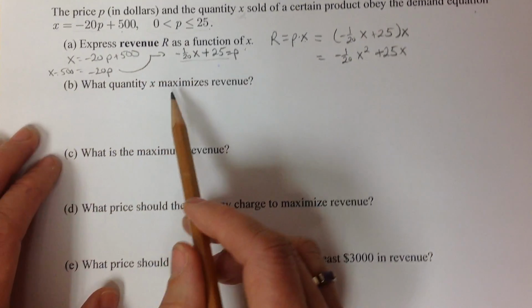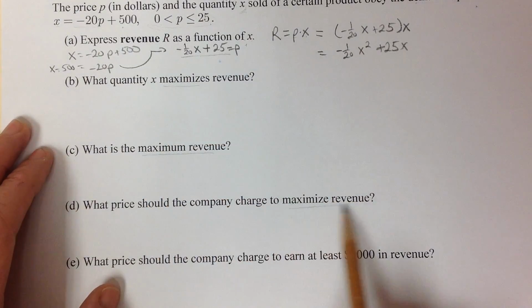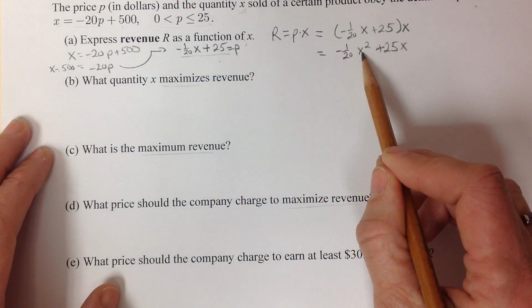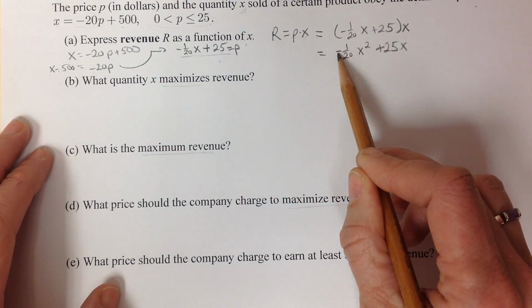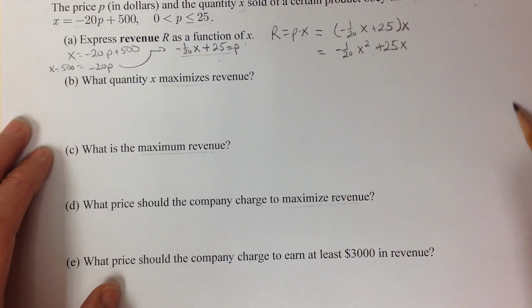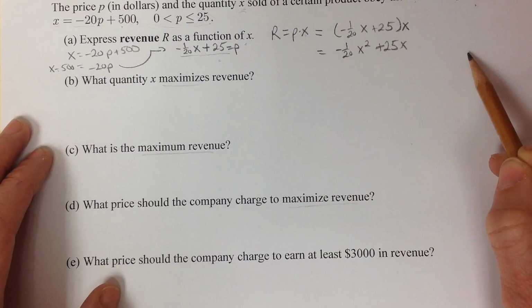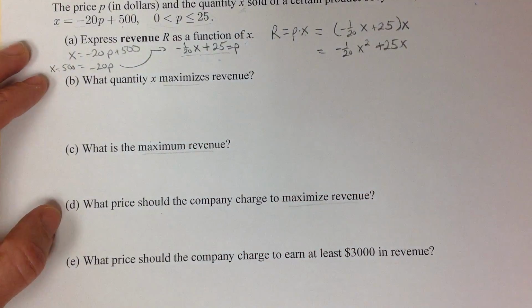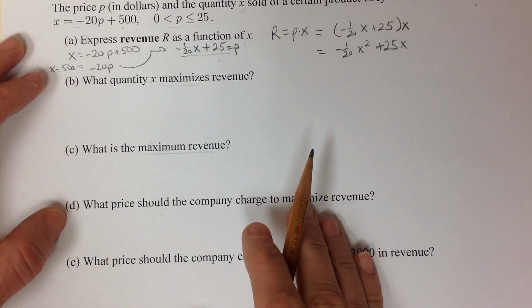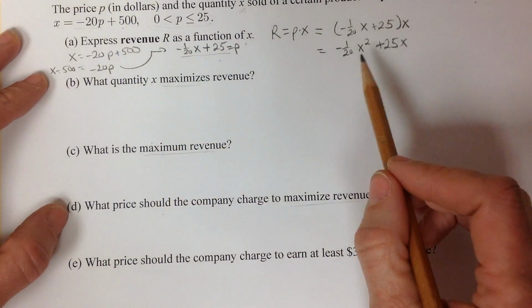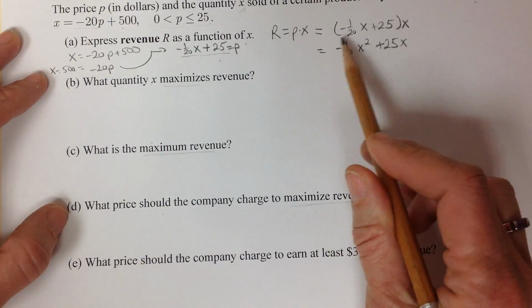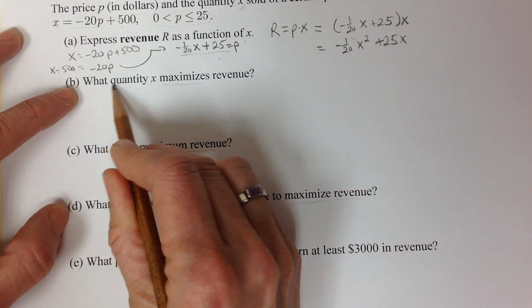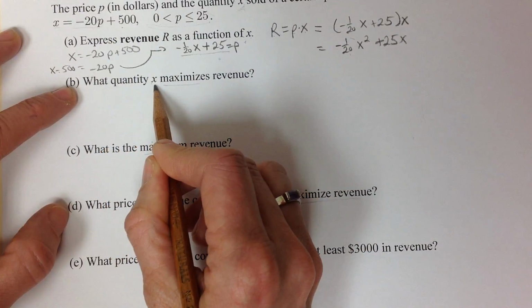Okay, now the next three parts all have something to do with maximizing revenue. The equation for revenue is a quadratic because of the square, and it opens down. So it's going to be a parabola that opens down on the graph, and the max will occur at the vertex. So parts B, C, and D all have to deal with the vertex. There's a couple of different ways we can find that. We can find the vertex by hand. The numbers here are not great, particularly with this negative 1/20. It's still possible though.